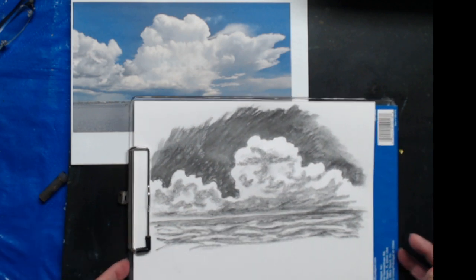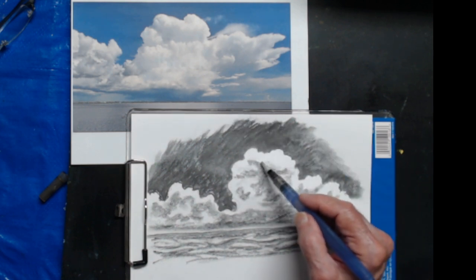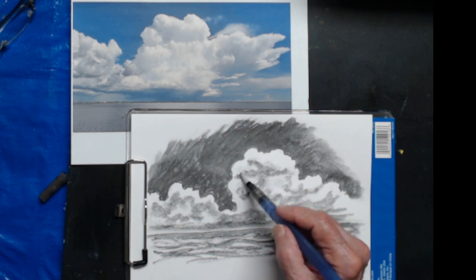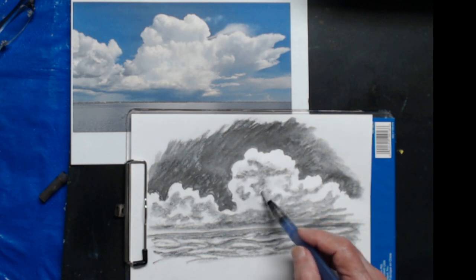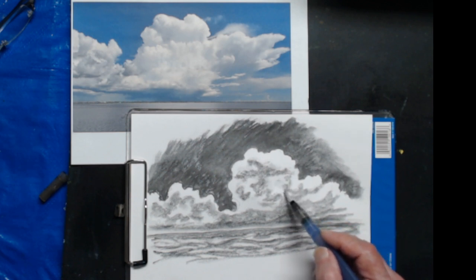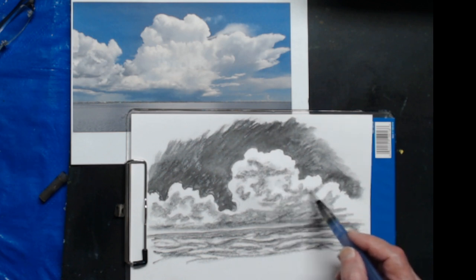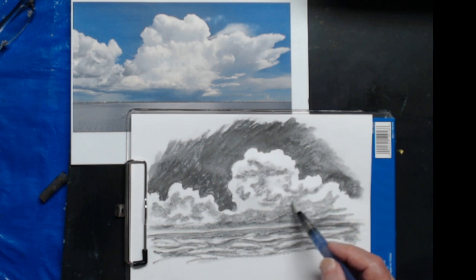Okay. All right. Again, not trying to copy exactly what's the photograph. I'm not worried about that. It's just practicing getting the shapes. And here I'm going in and just kind of adding a little more softness to those. You don't want too many hard edges. You want a lot of soft edges here inside of the cloud.